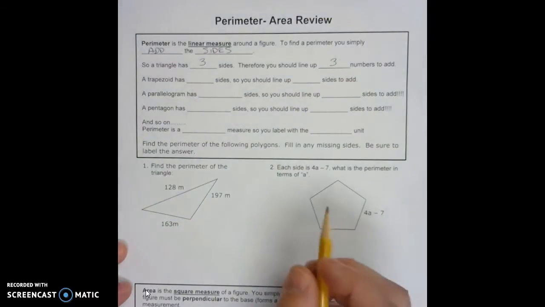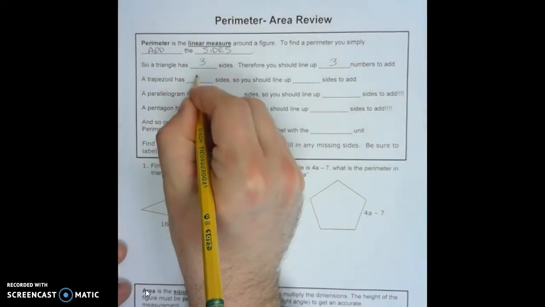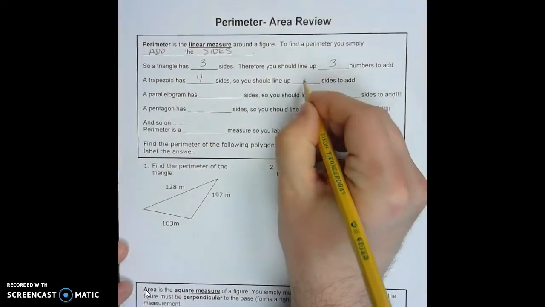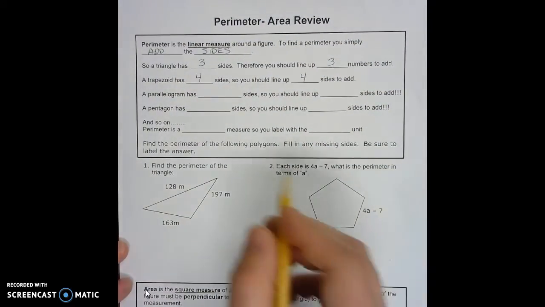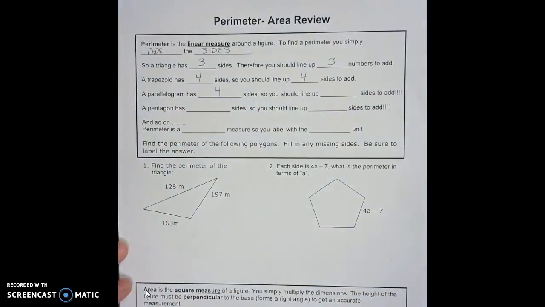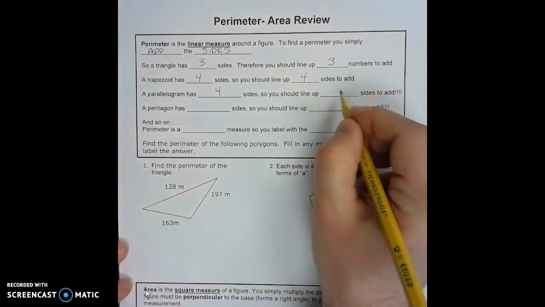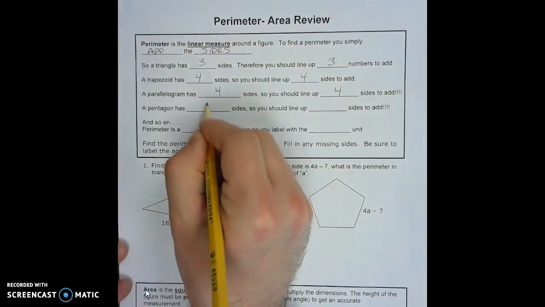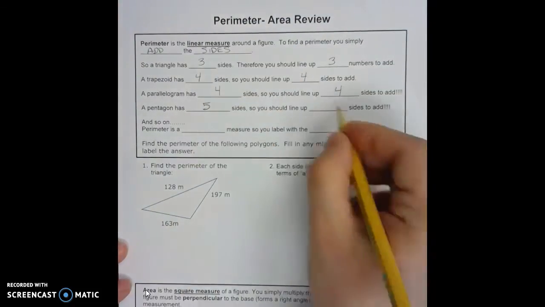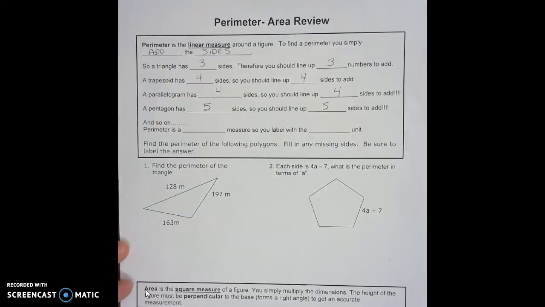A trapezoid, well, that's a quadrilateral. It has 4 sides, and that means you're going to line up 4 sides to add. A parallelogram is also a quadrilateral. It has 4 sides, and so again, when you have a parallelogram, there are going to be 4 numbers, 4 sides that you need to add. A pentagon is a 5-sided polygon, and so you're going to line up 5 numbers or 5 sides to add, and so on. Okay, so however many sides there are on the polygon, that's how many numbers that you're going to have to add together to find the perimeter.